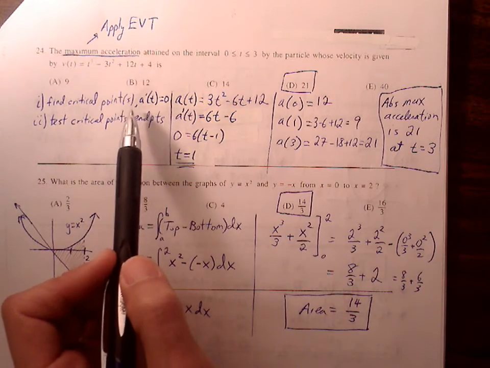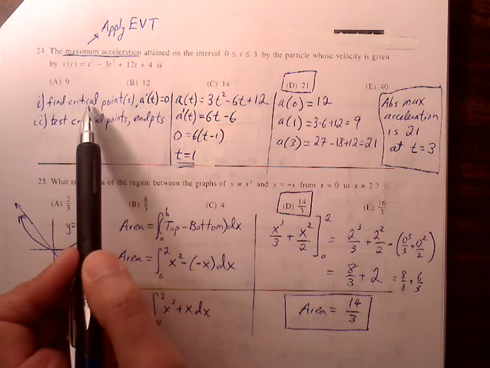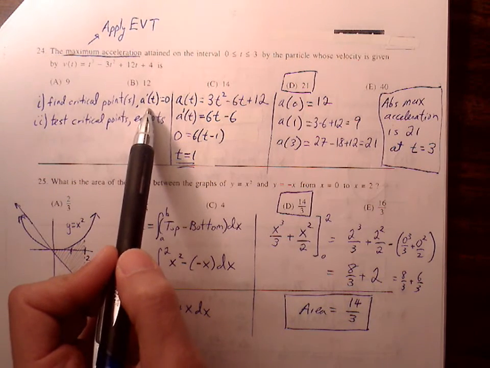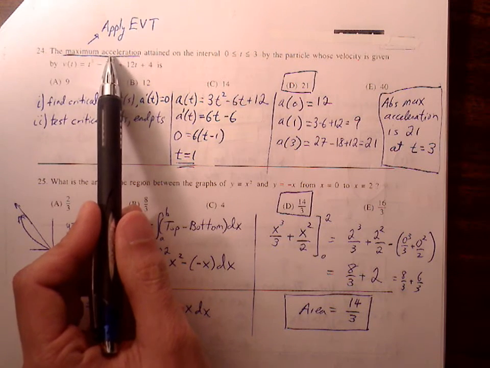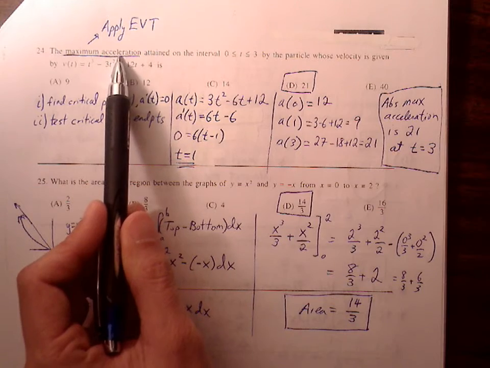So this is applying extreme value theorem. Anytime I'm trying to find extreme value, trying to find critical points for extreme value theorem, the critical points are going to come from the derivative. It says maximum acceleration, so I'm going to use the derivative of acceleration to help me find the critical point that I need.